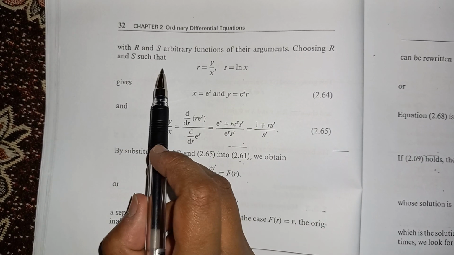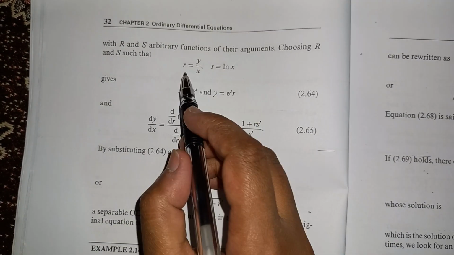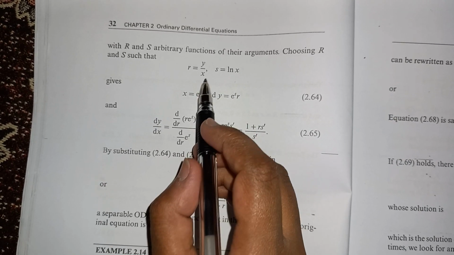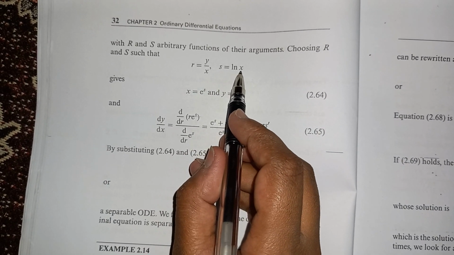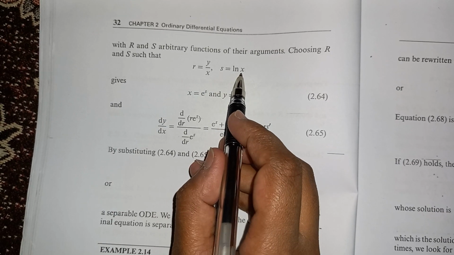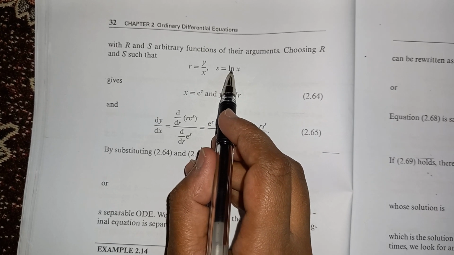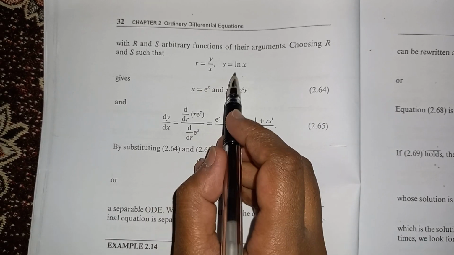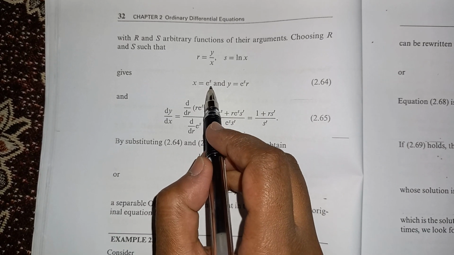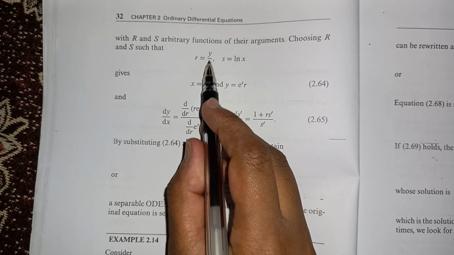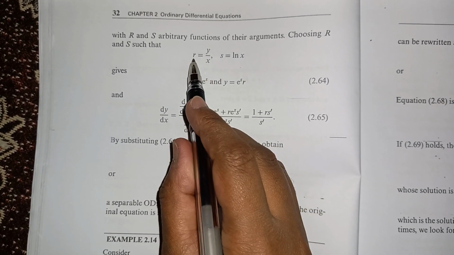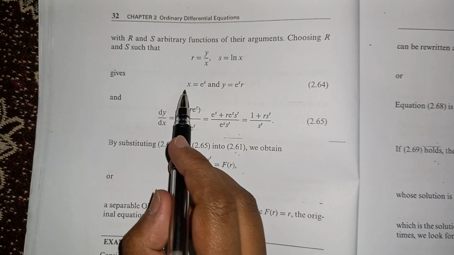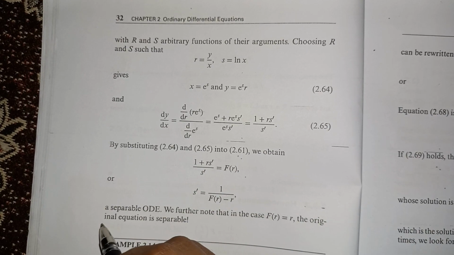Now choosing r and s, here we can take the value of r is equal to y by x and s is equal to natural log of x. So if you want to find the value of x, then you can take exponential on both sides, and as you know, logarithmic function and exponential are opposite of each other, so they will cancel out with each other, and you will get the value of x is equal to e raised to power s. And here you can find the value of y, and here you will substitute simply e raised to power s, and you will get the change of variables by equation number 2.64.